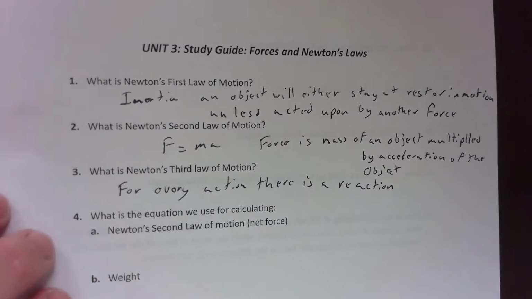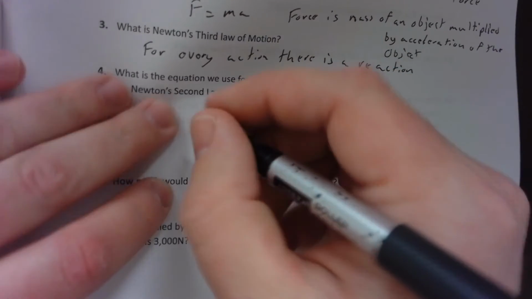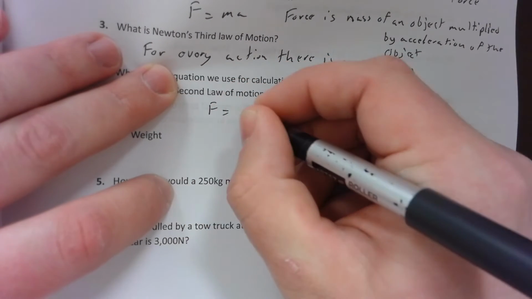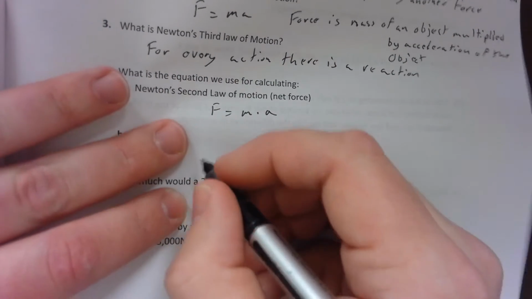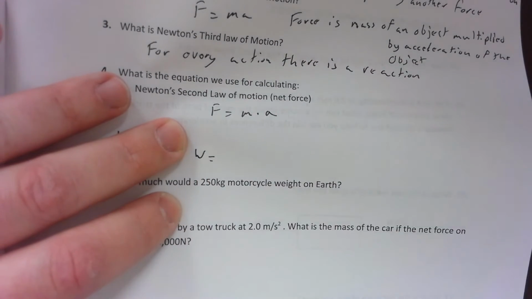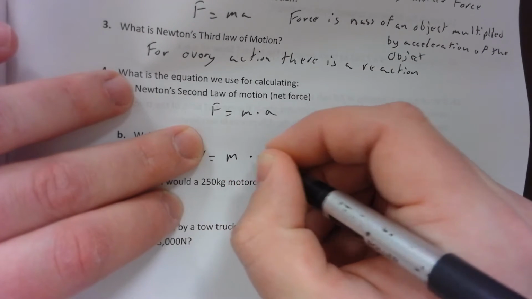Alright. So the equation for calculating force is force equals mass times acceleration, and weight is, remember, a representation of force, so you still take the mass of an object and multiply it by the gravity.